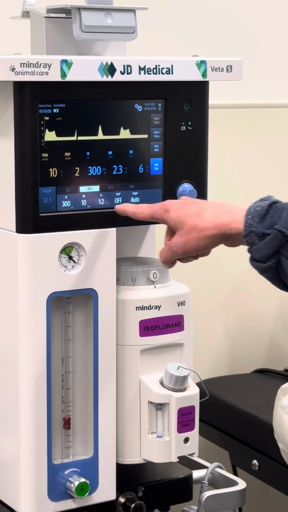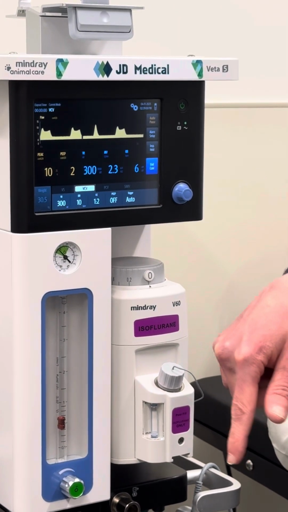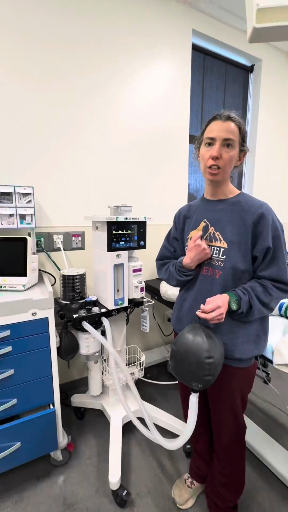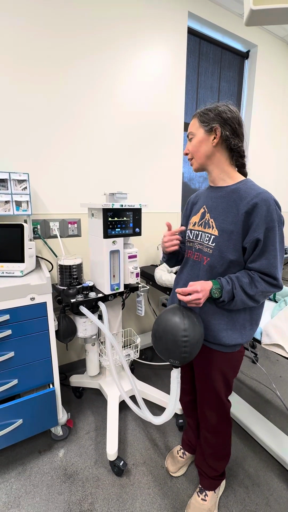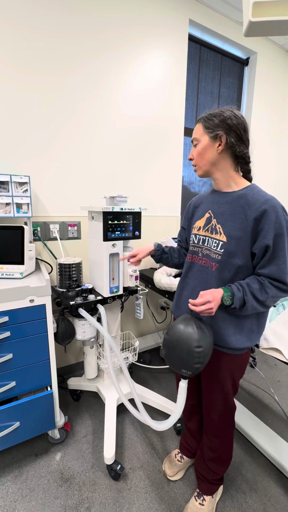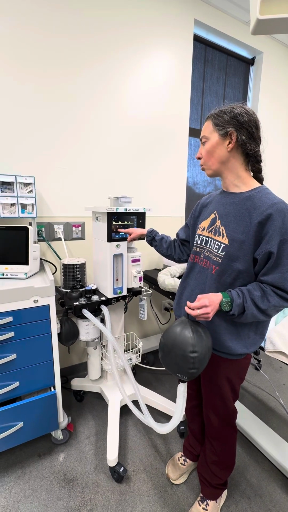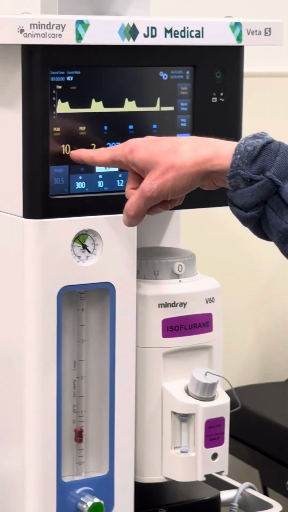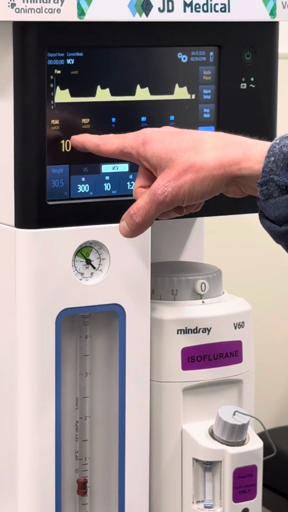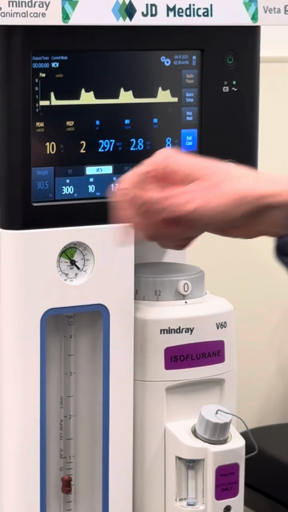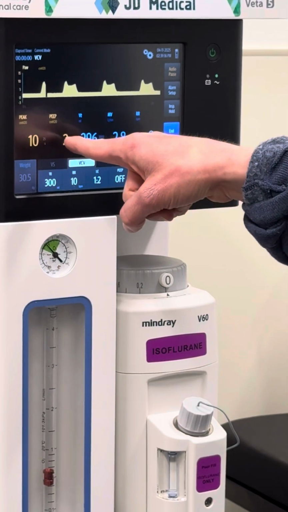So down here is what you're asking the ventilator to do, and then the ventilator is actually talking back to you and telling you what it's doing. So the numbers up here in orange and blue, it's telling you what the peak inspiratory pressure is, which is about 10 centimeters of water. Great, that's where we want it.